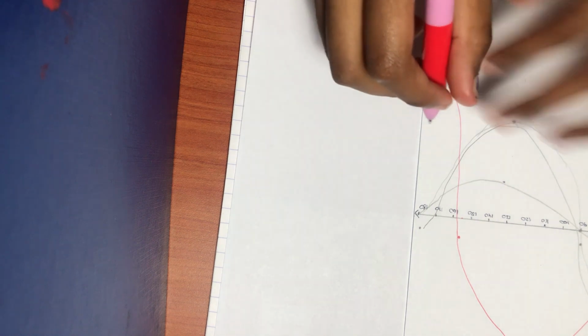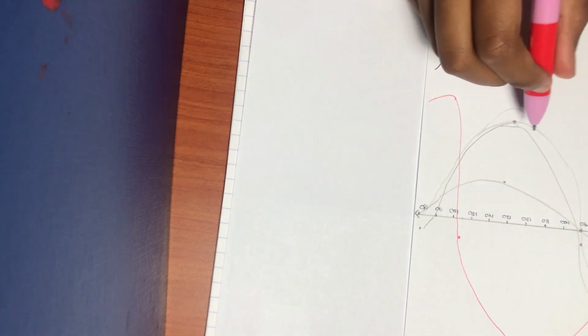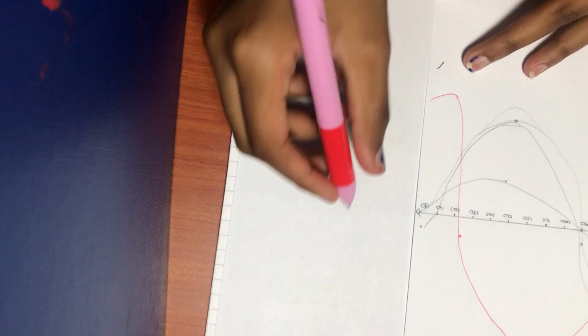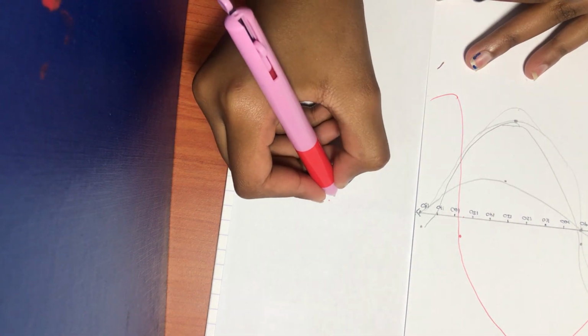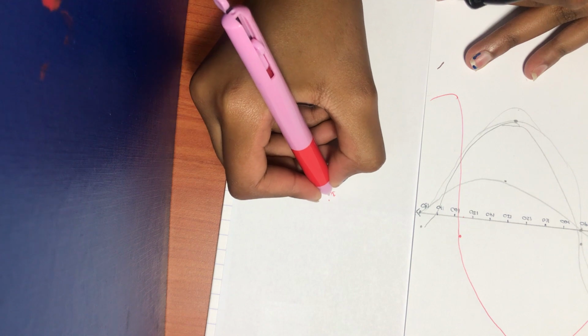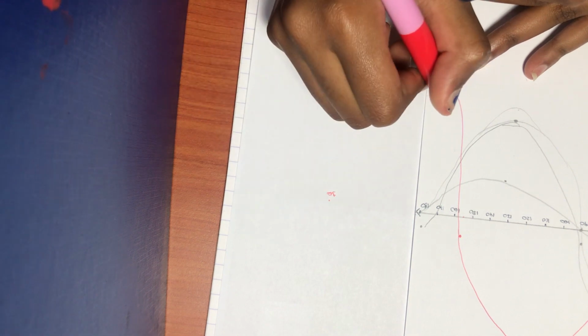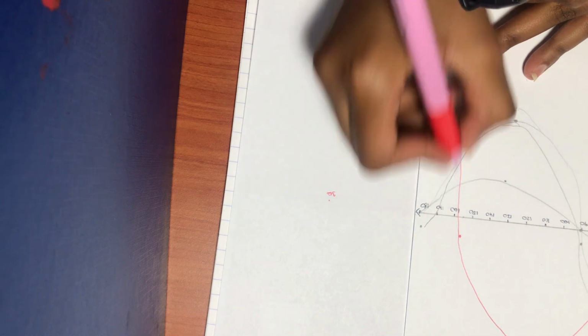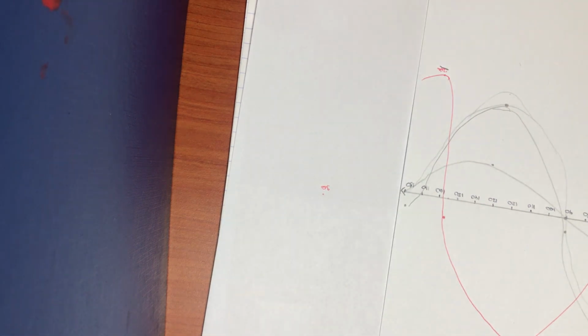I know that at some point, this is supposed to be my point, but as you can see, it doesn't go right on the scale.